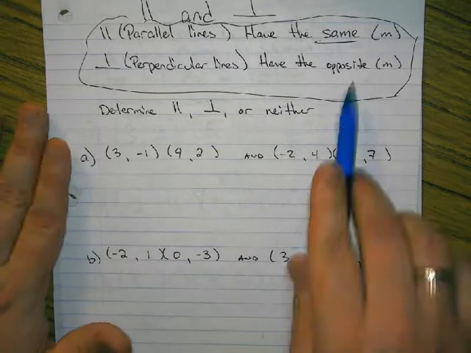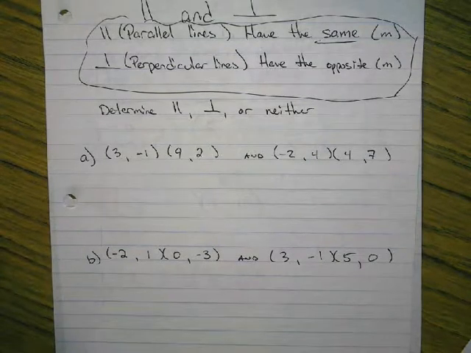But the easiest thing is the opposite. Make sure we understand what the opposite means. Volunteer by standing up. Excellent, Andres. What would be the opposite of 2/3? Almost. -3/2. Good. So the opposite of +2/3 is -3/2. Opposite sign, flip the fraction.